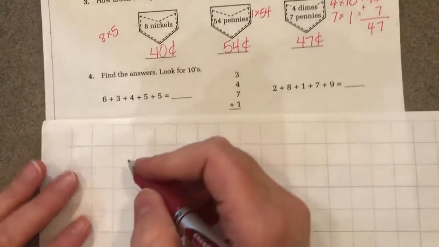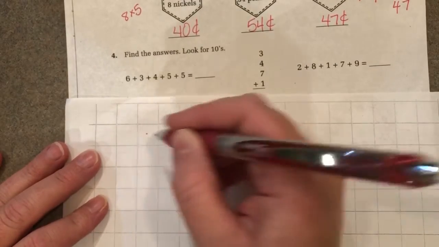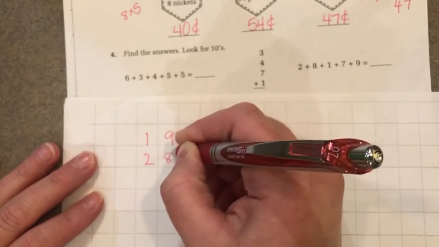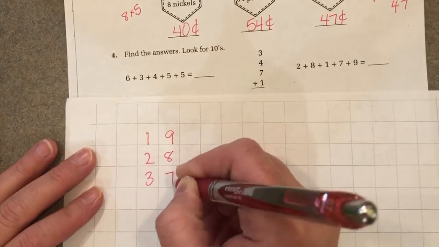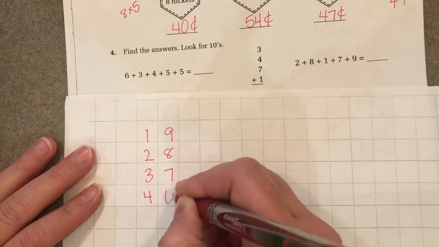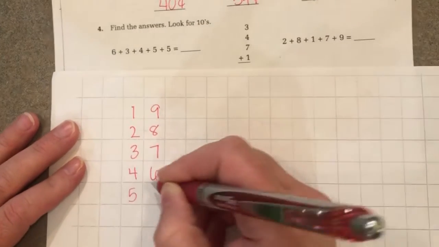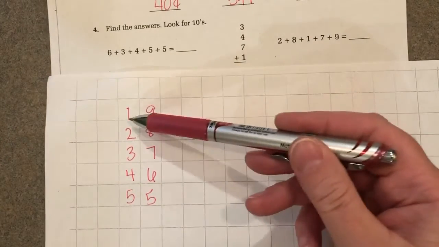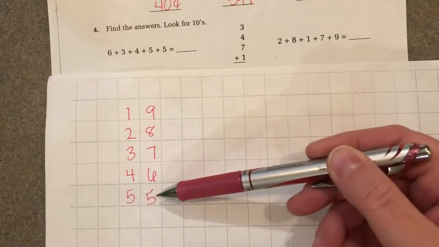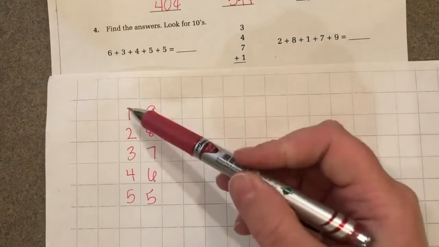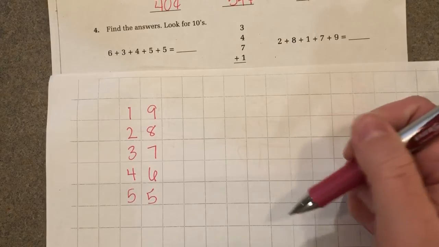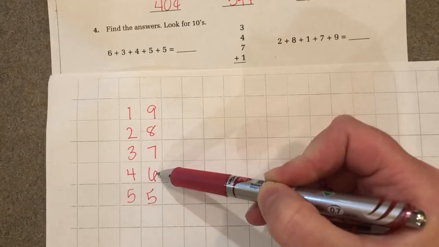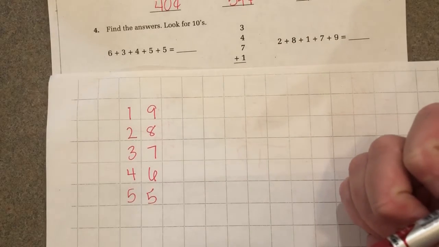So groups of 10 go like this. 0 and 10, 1 and 9, 2 and 8, 3 and 7, 4 and 6, and 5 and 5. Okay? So look. 1, 2, 3, 4, 5. 5, 6, 7, 8, 9. All of these equal 10 when you add them up.